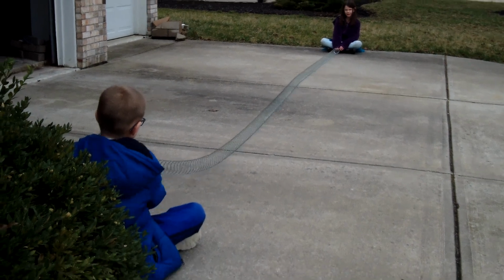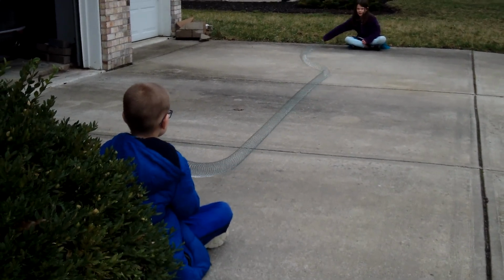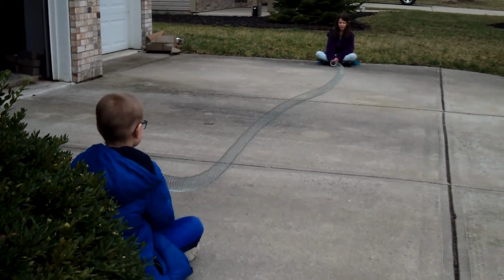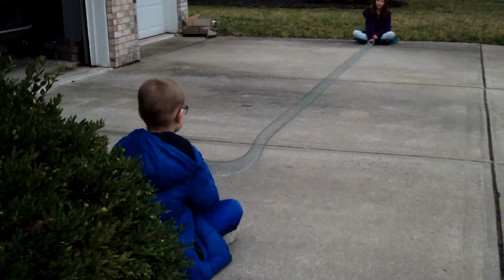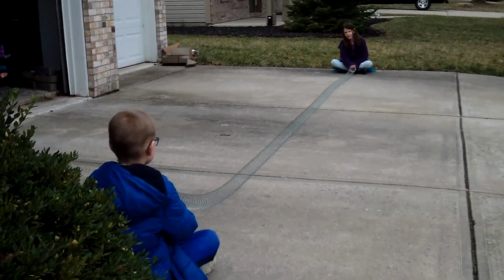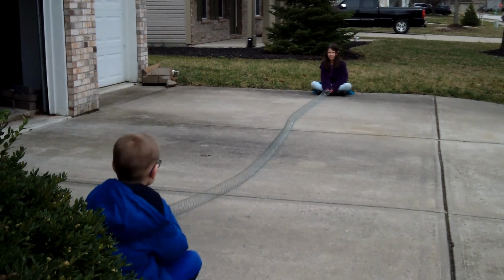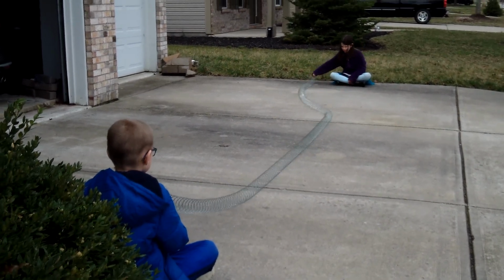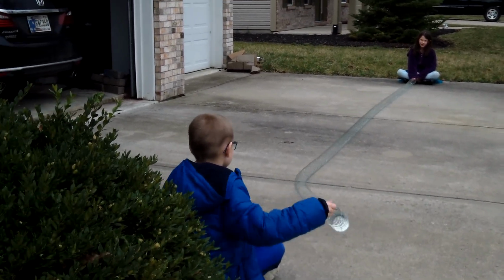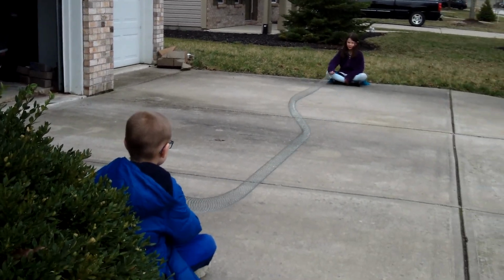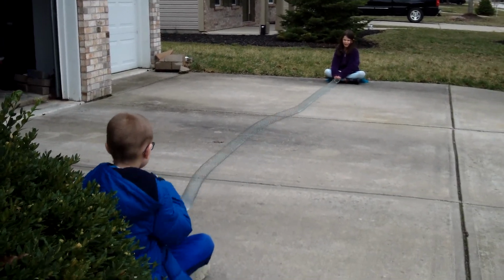So the wave goes forward, but the particles actually go side to side. And this is just wave energy. Okay, this is just wave energy. They put work into the slinky by moving it, and that sends the energy through the slinky. So that's a transverse wave.